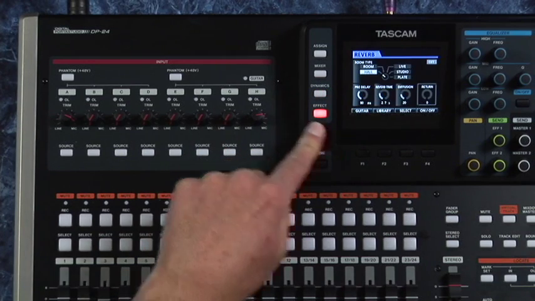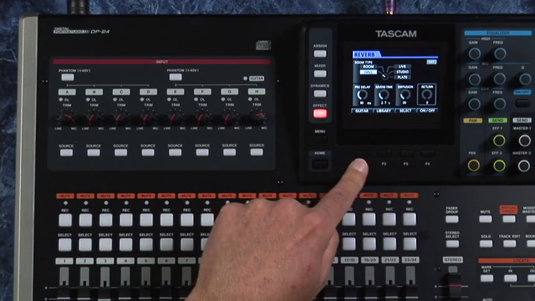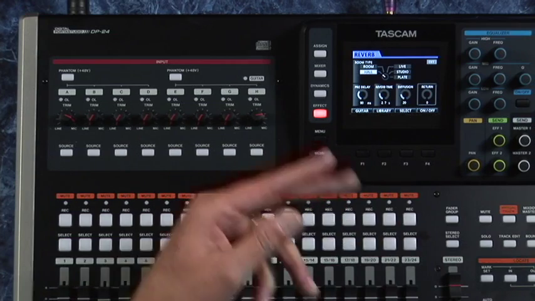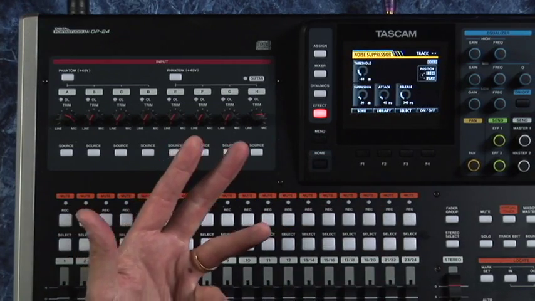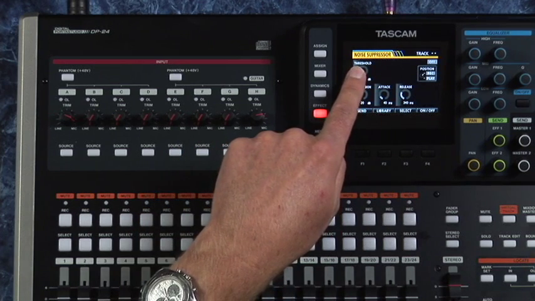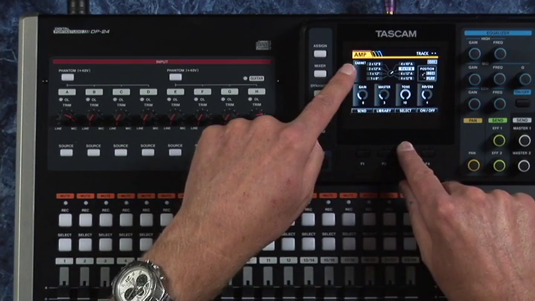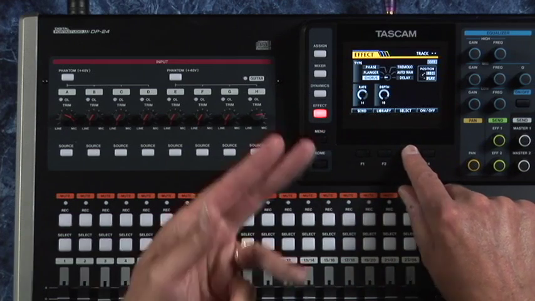Okay, so moving on to the other effects, we have 2 main categories of them, and that is your guitar effects and your send effects. You can toggle between that on the F1. We'll look at guitar effects right now, as the send effects are more used when we're mixing all our tracks together later on. So in the guitar effects here, we have 4 choices right here. We have noise suppressor, amp simulator, compressor, and effect.